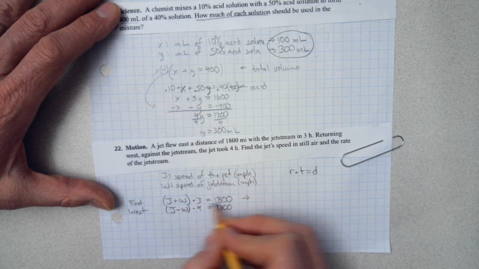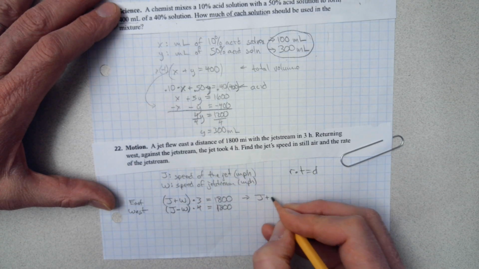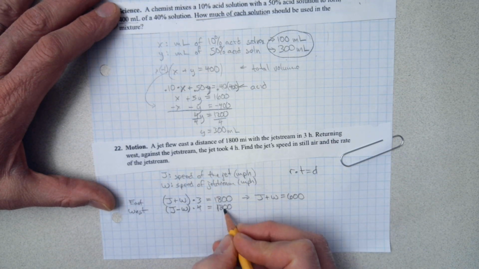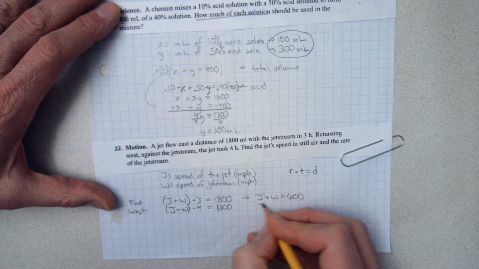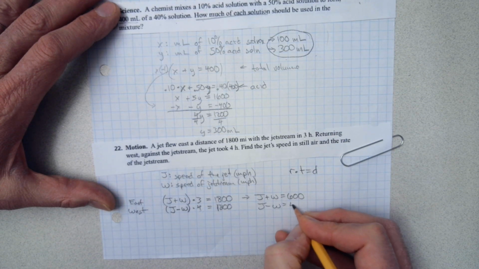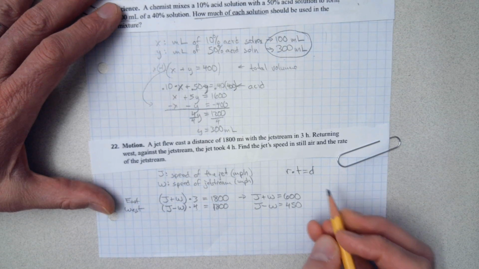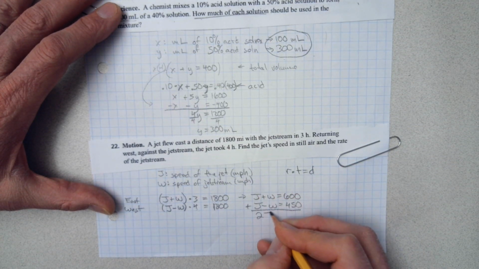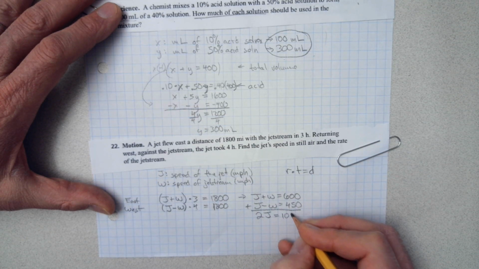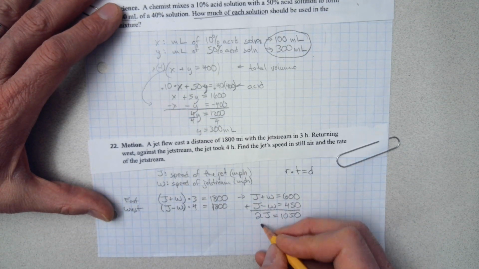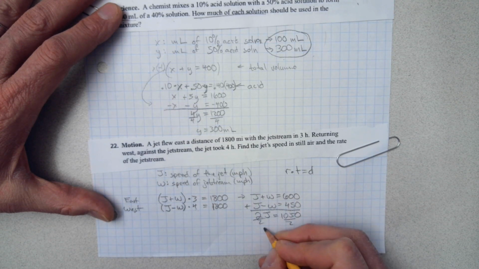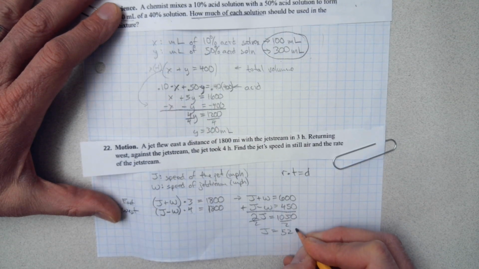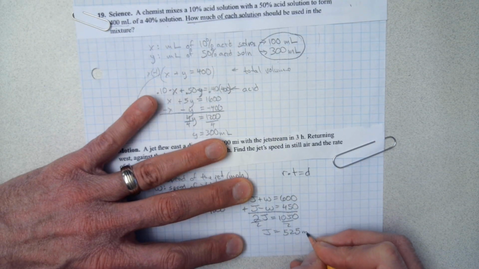I'm going to divide by 3 on both sides. That will give me J plus W is equal to 600. And if we divide both sides of this by 4, we get that J minus W is equal to 450. And that is set up very nicely to just add those together and get 2 times the speed of the jet is 1,050. Dividing by 2, the speed of the jet must be 525 miles per hour.